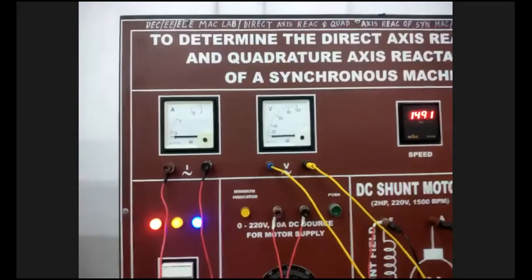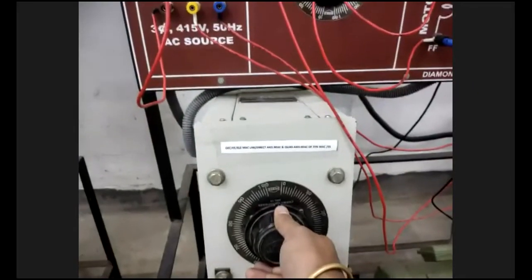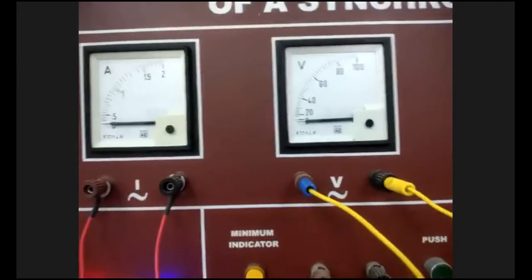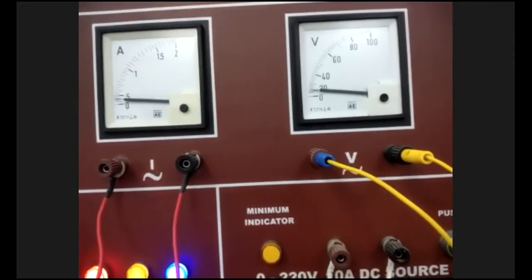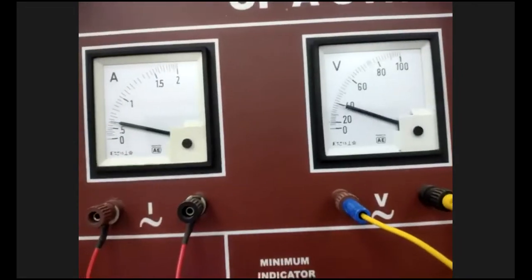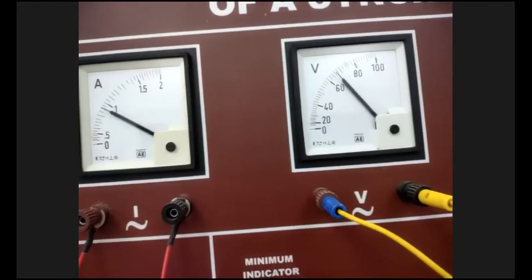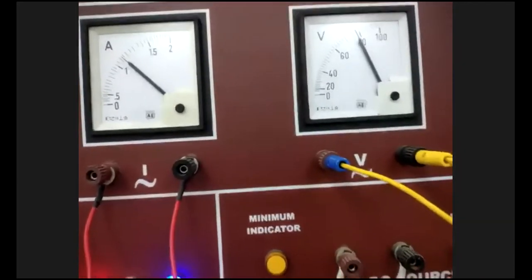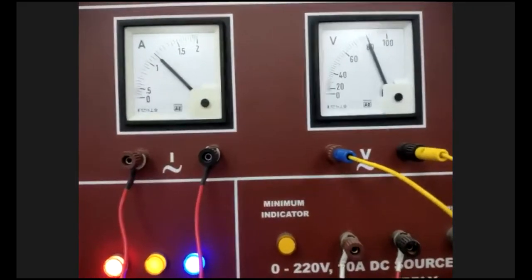Okay, so what am I doing? Now I am increasing the auto transformer. The auto transformer is increasing. Look, I am increasing the auto transformer, and simultaneously the voltage will increase. The voltage is increasing. Yes or no? Yes, sir, voltage is increasing, right? So our aim is to increase the voltage. I am increasing the voltage.